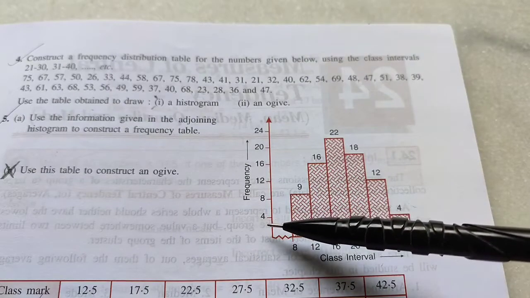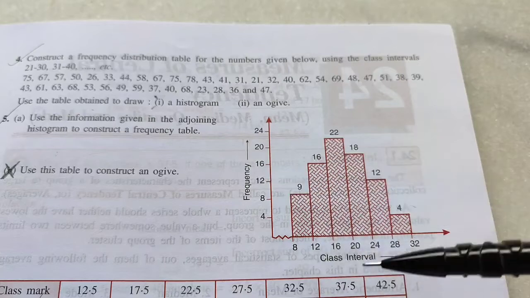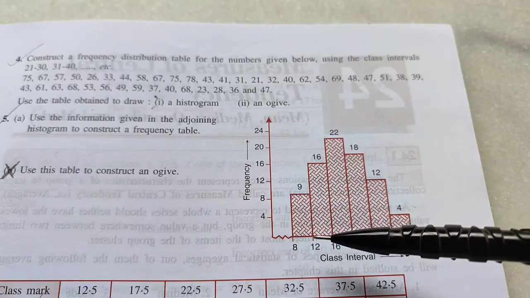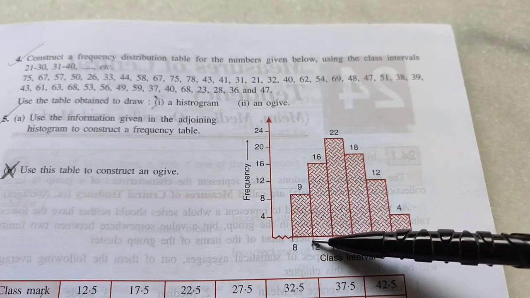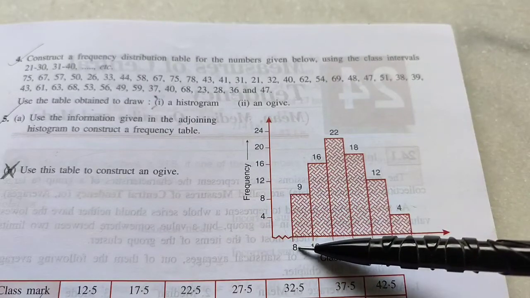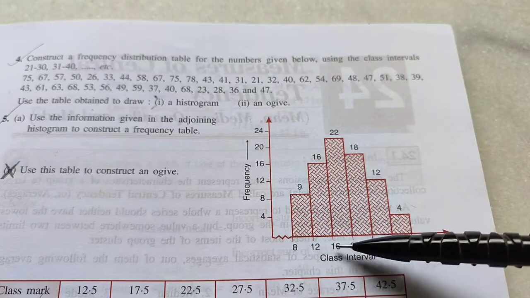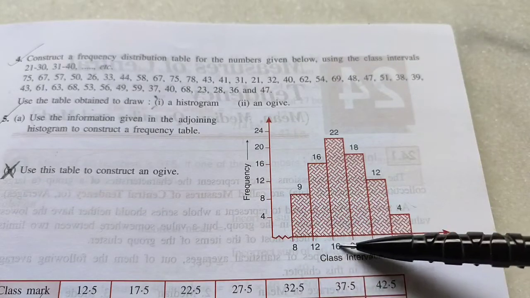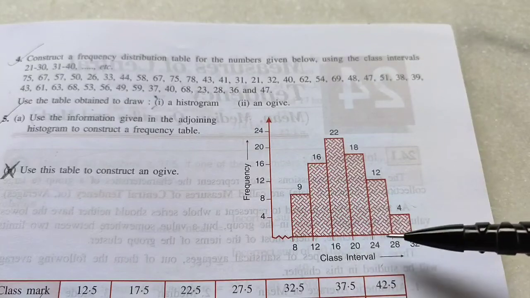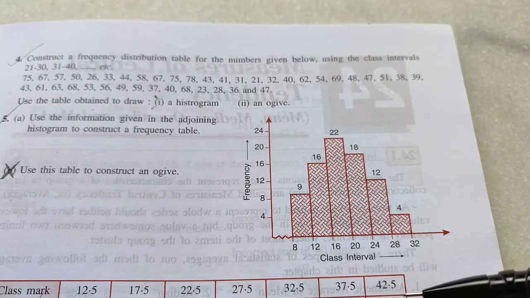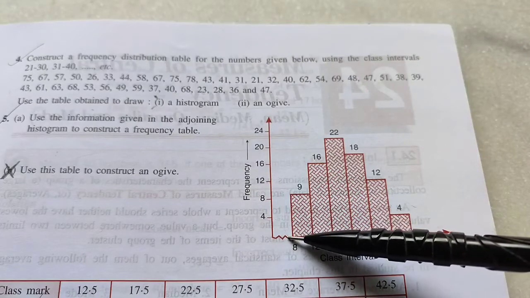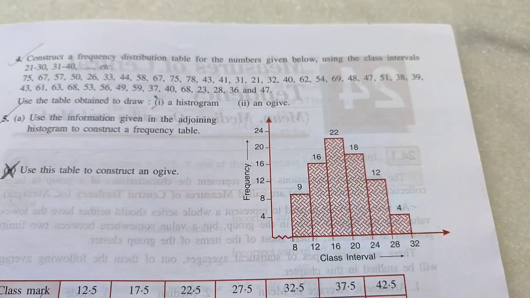So the frequency is always on the y-axis and class interval is always on the x-axis. The width of each building, that is the width of each class interval, has to be exactly same. I see that it is 4 in this case. 4, 4, 4. Since there is a jump from 0 to 8, we'll have to draw a kink denoting the jump.